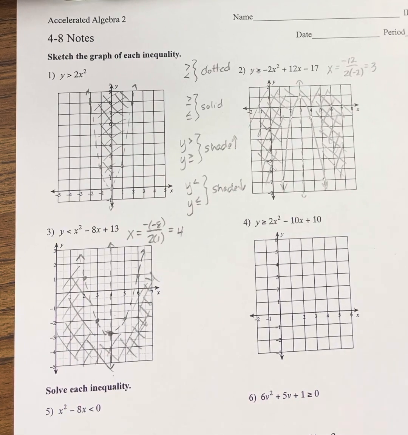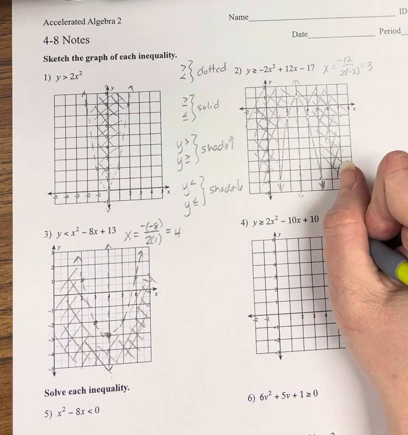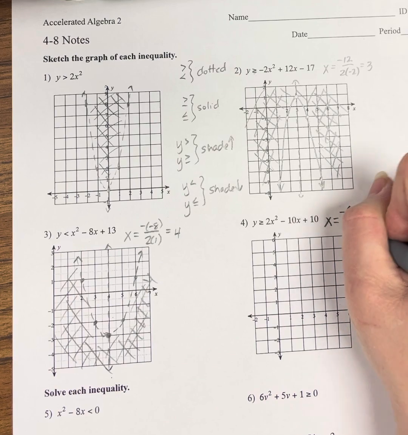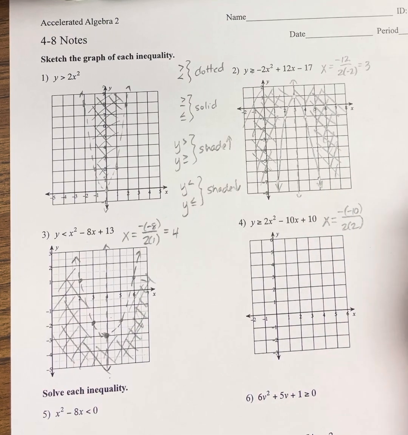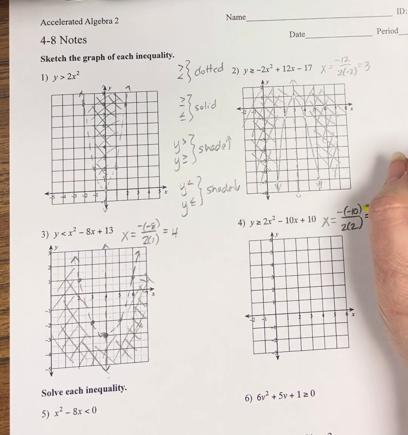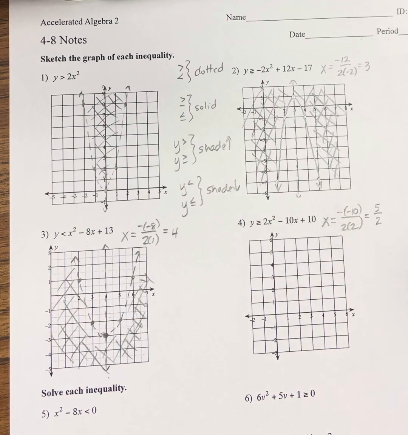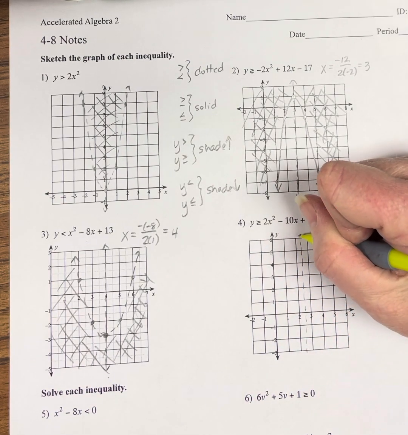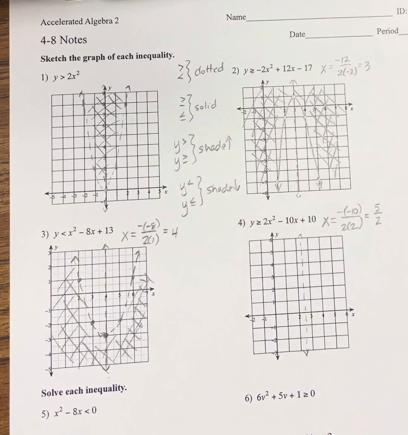All right, the last one, graphing. My axis of symmetry is going to be the opposite of negative 10 over 2 times 2. So I'll have 5 halves. So this one's going to be an in-betweener. So it's going to be at 2 1/2.